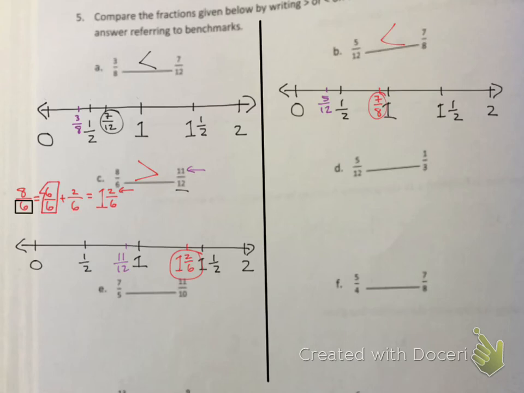And we are going to do this together just one more time so you can see that improper fraction. So let's work with 0, 1 whole, and 2. Oh, sorry. And 1 and 1/2, and 1/2. All right, excellent.